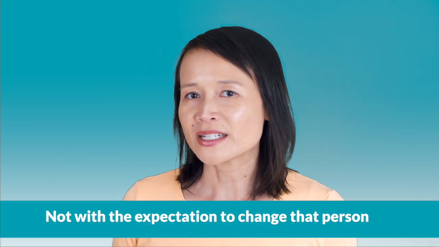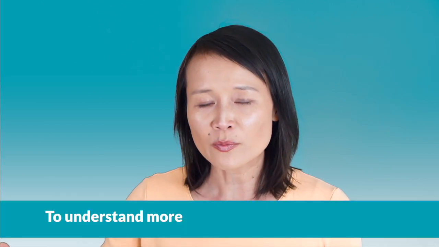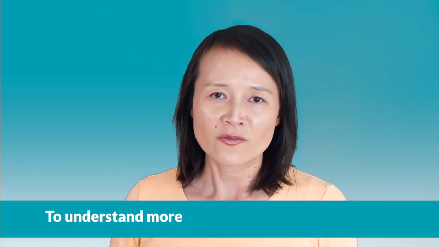Giving feedback can be hard because we're worried about how that other person's going to react, if they're going to be defensive. That's why we like to approach giving constructive feedback with curiosity. That is, not with the expectation that we're trying to change that person. We're just trying to understand more of why they do what they do and for them to understand why we feel the way that we do.